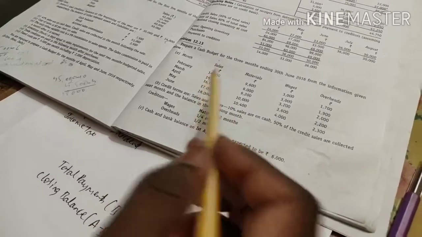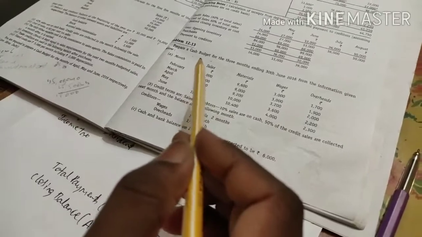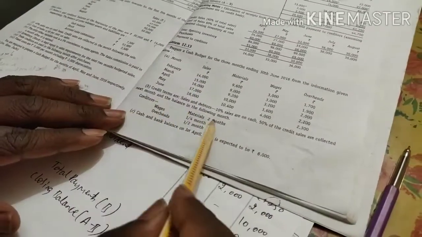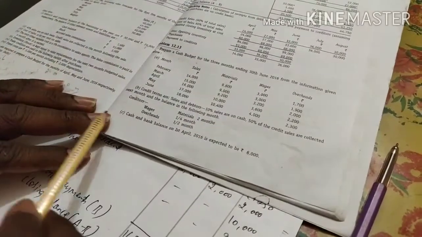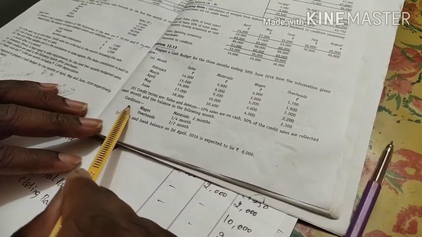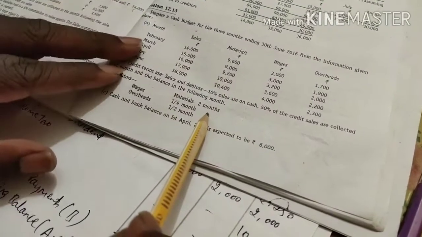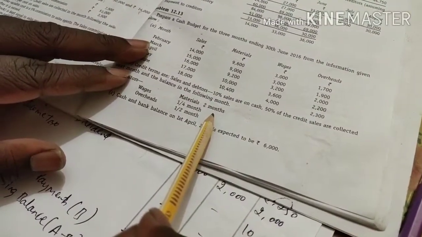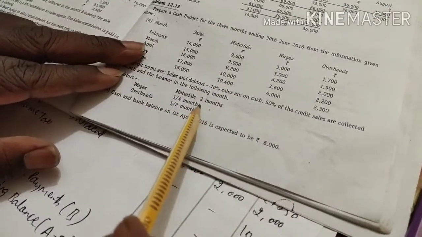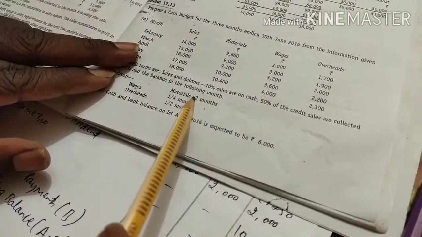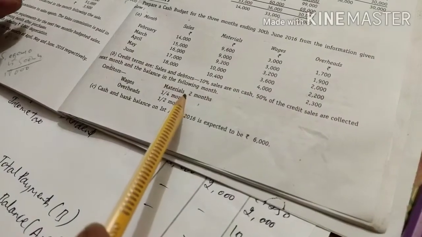7,000. That 7,000 has been collected in the month of March. Likewise, March sales amount is 15,000. 50% means 7,500. That has been collected in the month of April, and the remaining balance will be collected in the following month. That is the first adjustment. The next adjustment is creditors. Again the material is for 2 months. So if I purchase the material in February, I should pay in April. Likewise, if I purchase in March, I should pay in May. If I purchase in April, I should pay in June. So that is the 2 months time that has been given.